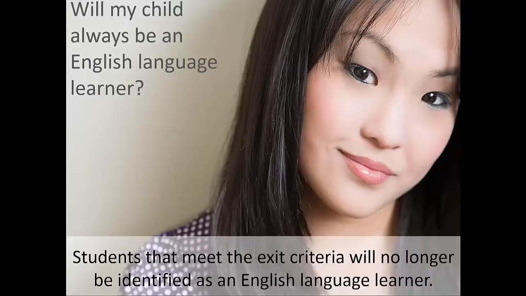So, will my child always be an English language learner? English language learners that meet the exit criteria will no longer be identified as an English language learner. Your child's scores on the annual Access for ELLs 2.0 test will determine if he or she will no longer require English language program support.